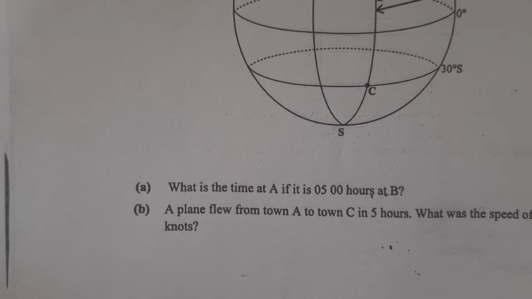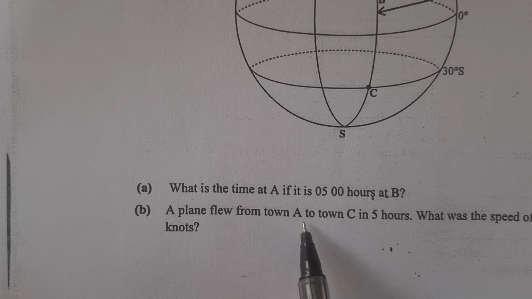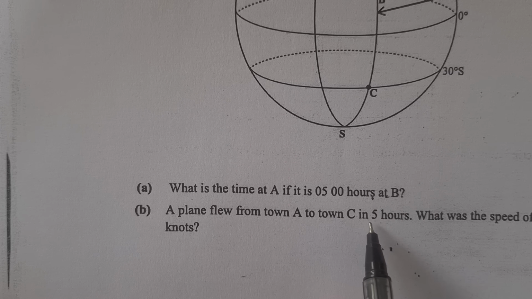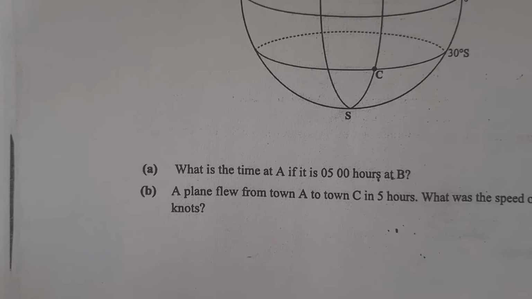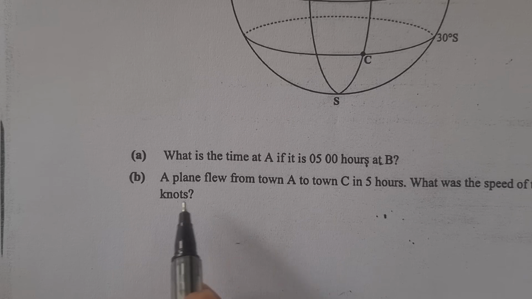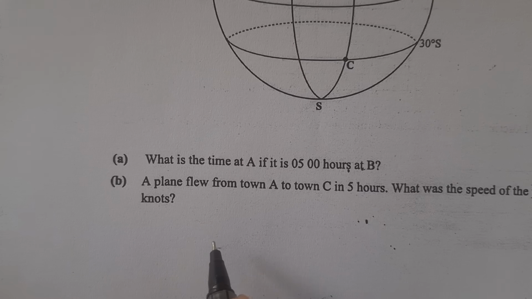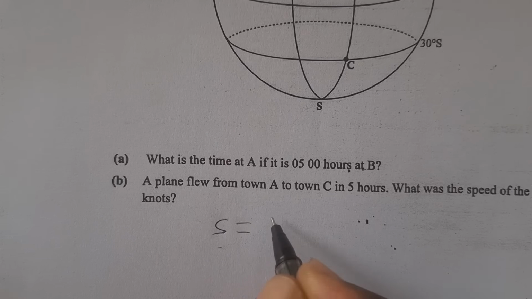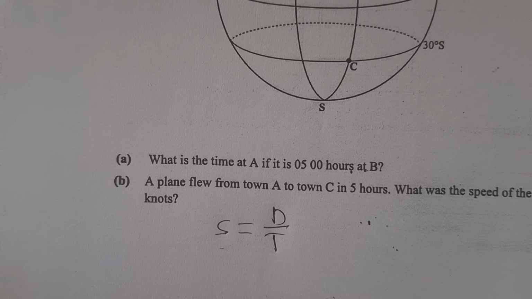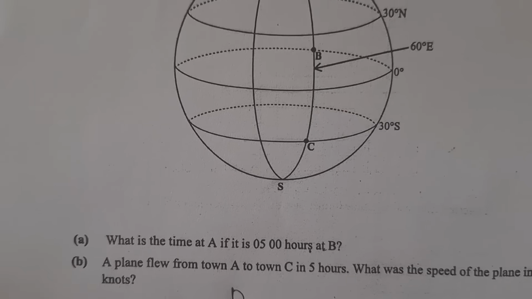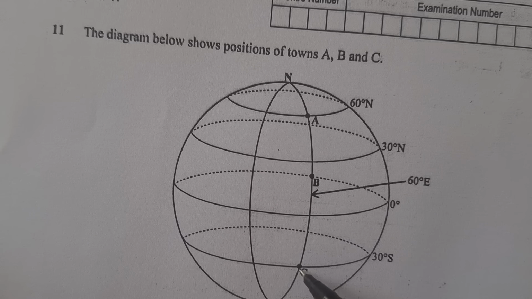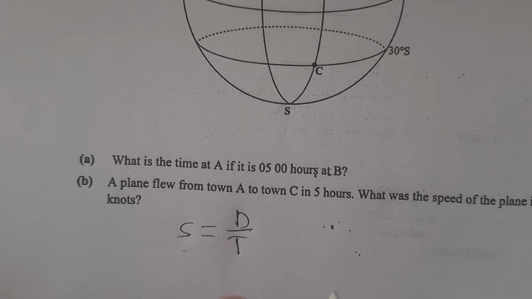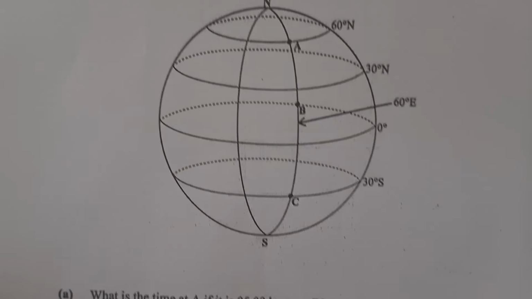Now we go to question B. A plane flew from town A to town C in 5 hours. What was the speed of the plane in knots? The moment you see knots, just think about nautical miles. We know that speed is equal to distance over time. Here we have to calculate distance, from A to C. Time we know is 5 hours, but for distance we don't know.